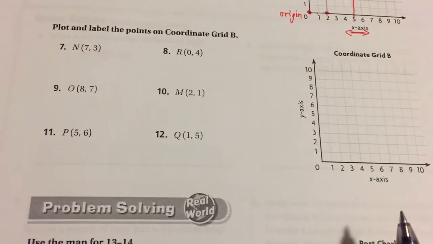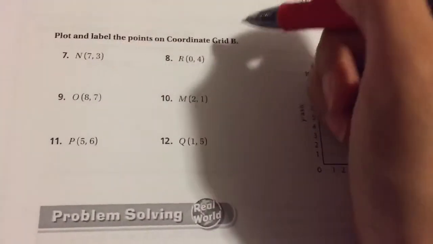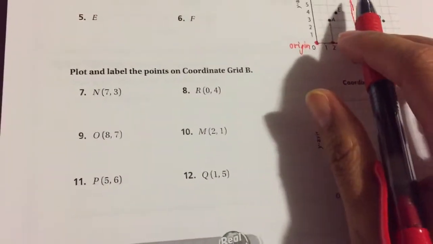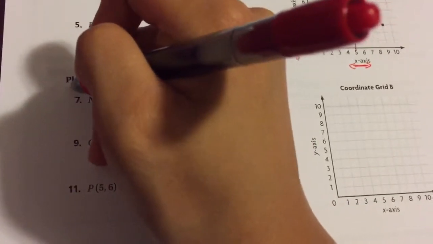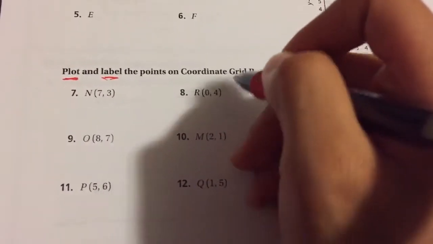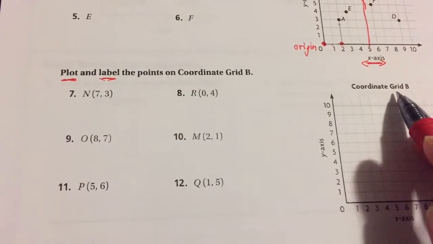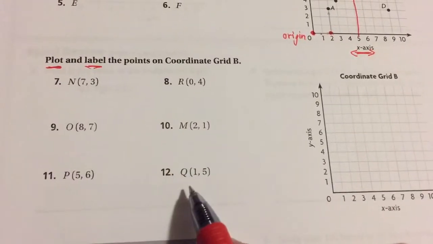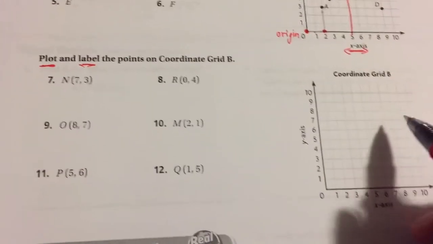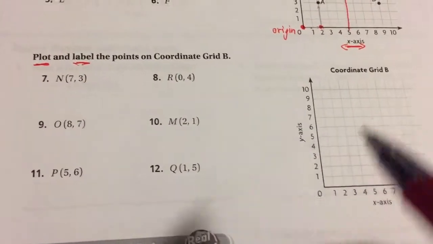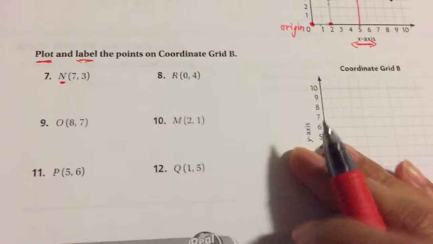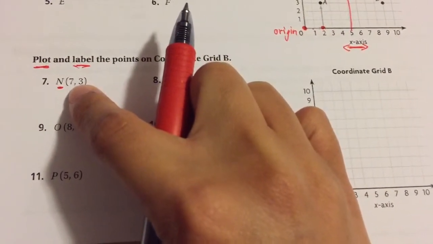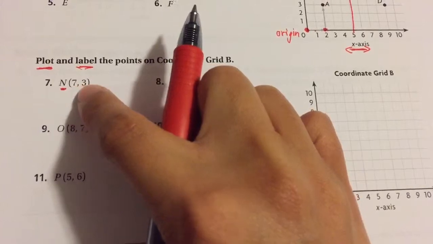A typical mistake I see is when students have to plot and label the points themselves. So identifying, usually students do fairly well, where I see a lot of the mistakes is when they have to plot and label it themselves. Now look here, the directions are saying to use coordinate grid B, so we're going to be using this one for numbers 7 through 12. The directions are a little different. Instead of identifying it where they'll tell you where the dot is, you need to find where the dot goes. So we're going to put the letter N, the point N, somewhere on this grid, and it has to be at this exact ordered pair, which is 7, 3.